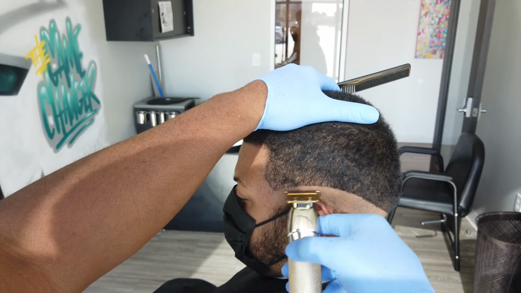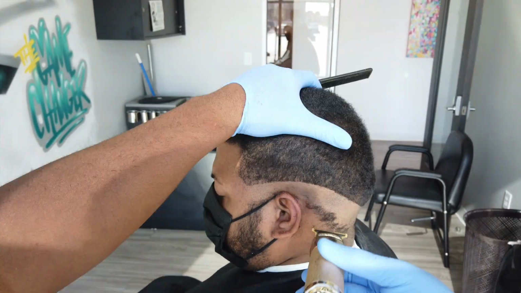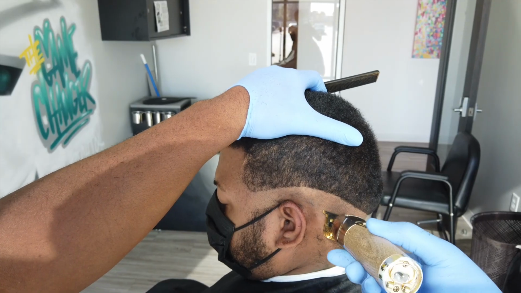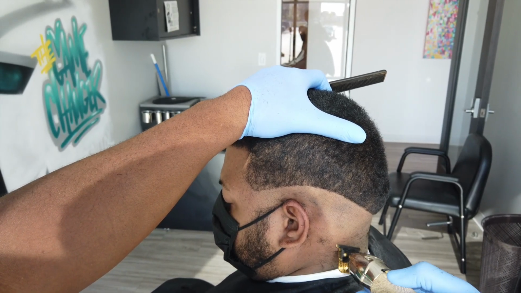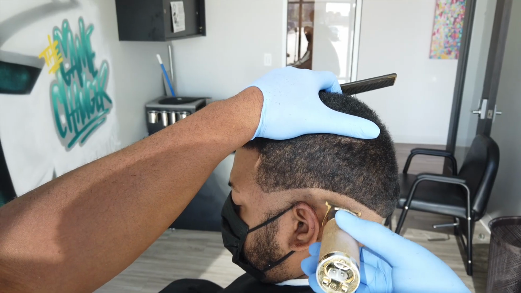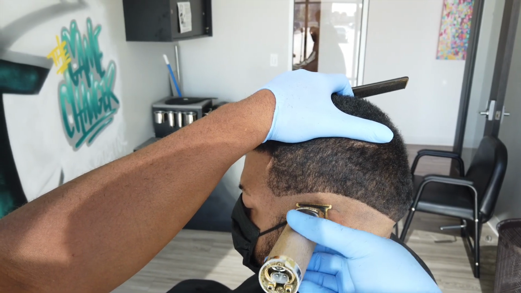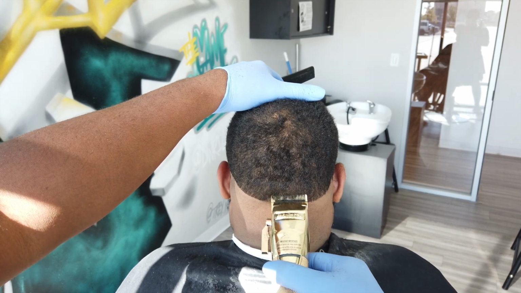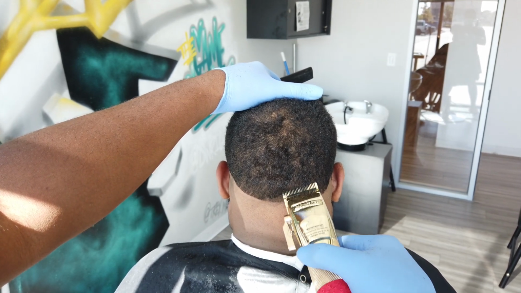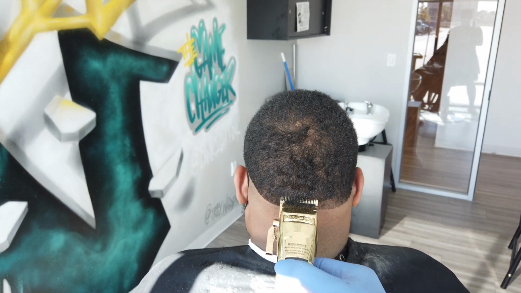So there's just me being arty, trying to work around that, or use my artistic abilities to be creative to make that cut come out fire. So now I'm cleaning the scalp. Now I'm cleaning the hair up after I do my primary line. Then what I'm doing, I'm taking my gold FX and I'm doing my secondary line.